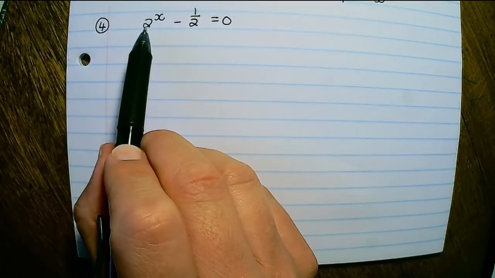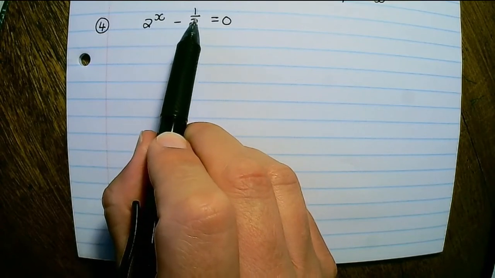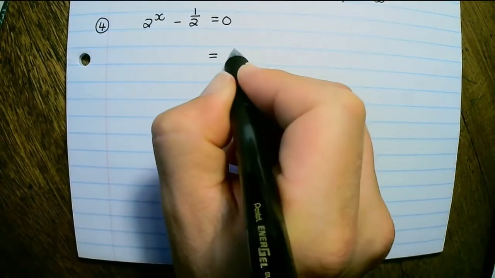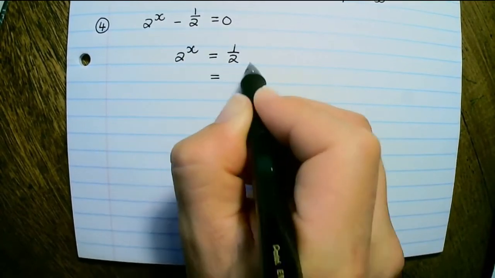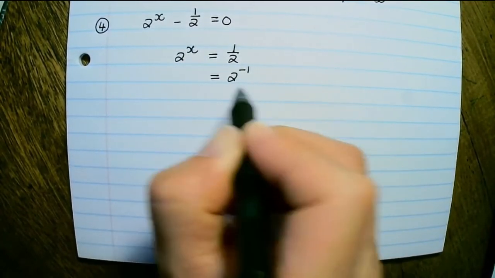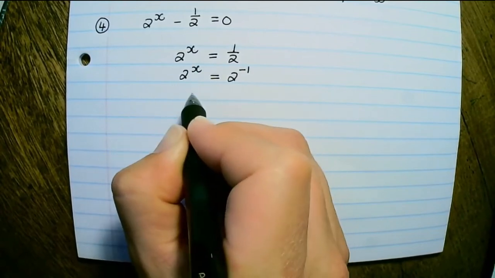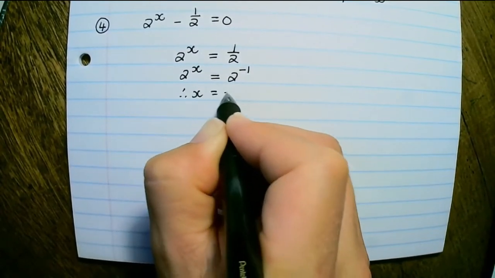In our next example, we have 2 to the power of x equals negative 1/2. So I can remove the half over. And then I can rewrite a half as 2 to the power of negative 1. Therefore, x is equal to negative 1.